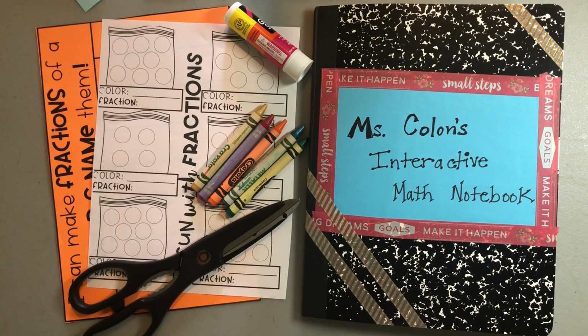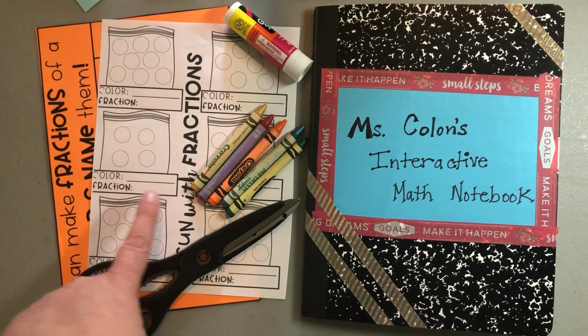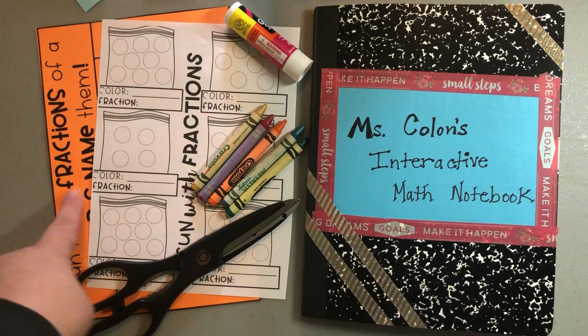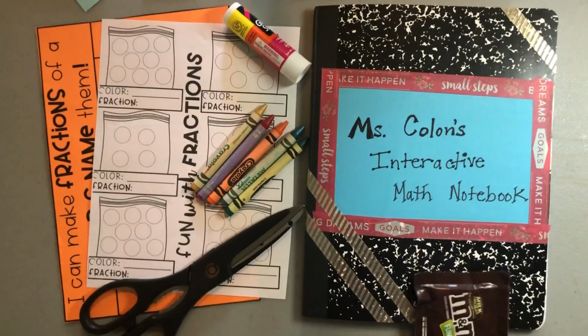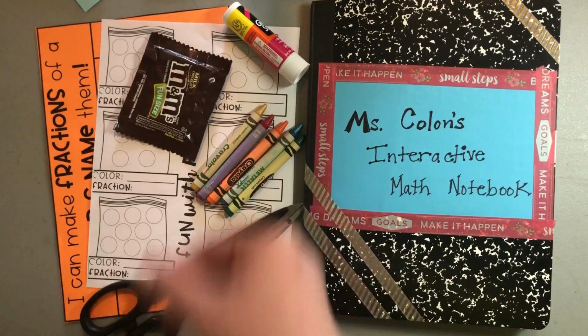Good morning. For today's math lesson, you're going to want to have your interactive notebook, pair of scissors, glue stick, a few crayons, and your orange worksheet, the one that says Fun with Fractions. And you're also going to need your packet of M&Ms, which I know everyone's really excited about.